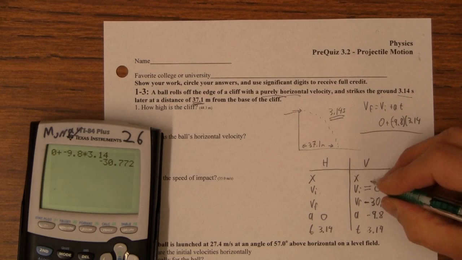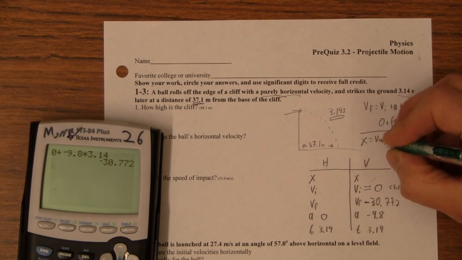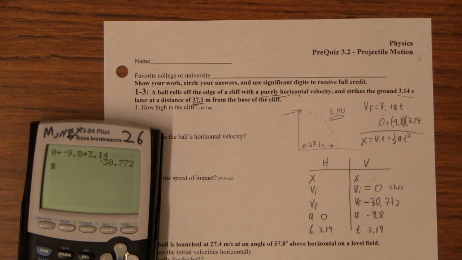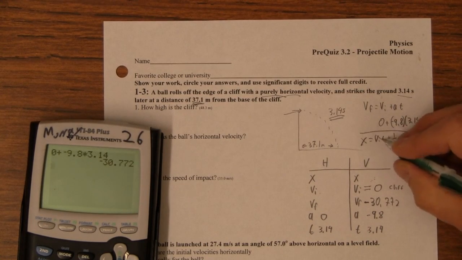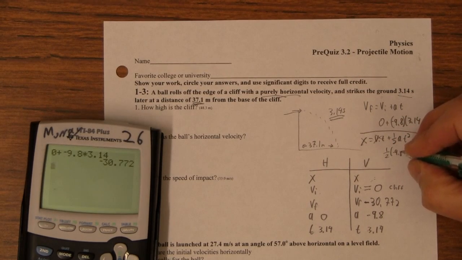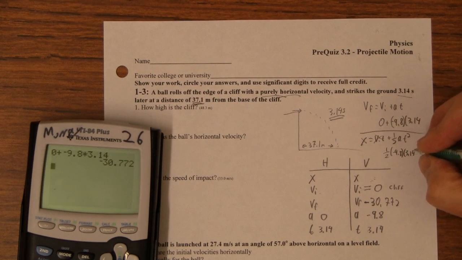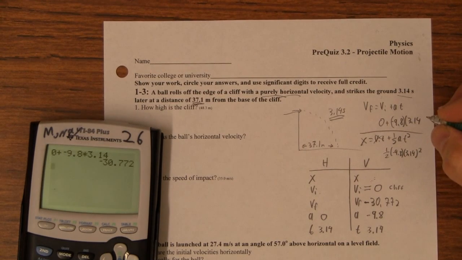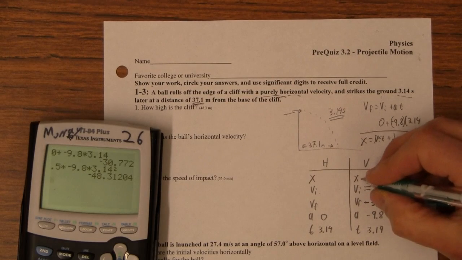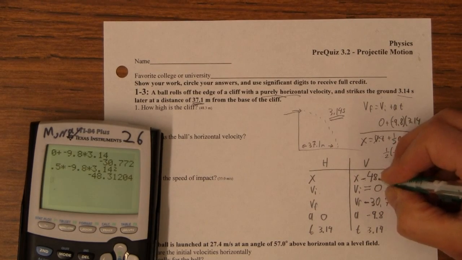Then I can solve this x here. I can use x equals VIT plus 1/2 AT squared, and since the initial velocity is 0, this term goes away. So it's 0.5 times negative 9.8 times 3.14 squared, and I get that x is negative 48.3 meters.